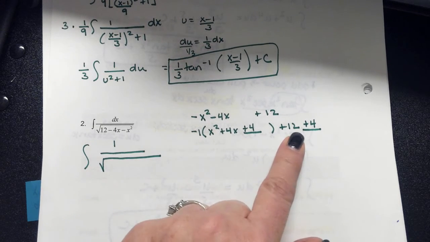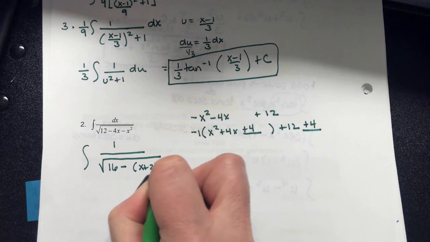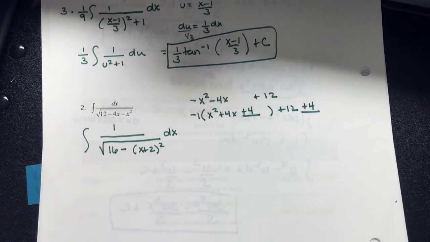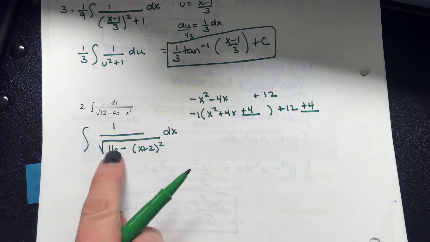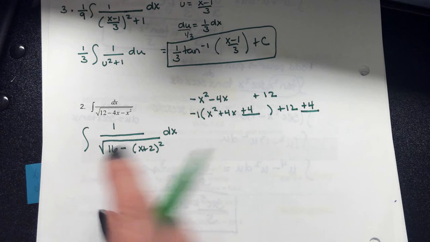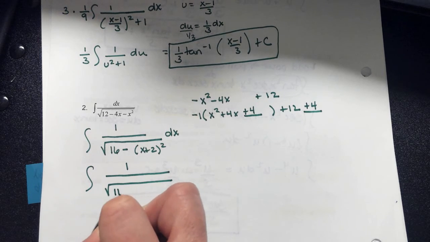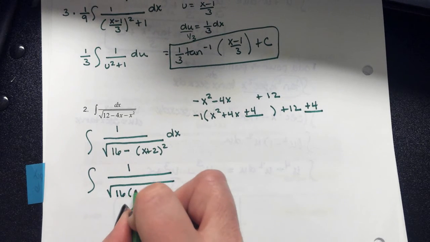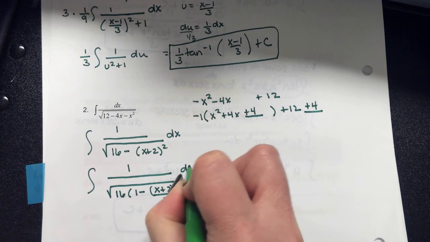And I'm just going to rearrange this, putting my 16 first, minus x plus 2 to the second dx. Which inverse trig could I possibly set this up as? Inverse sine. But again, what does this constant have to be in order to be an inverse trig? Inverse sine, it has to be a 1. So I'm going to have to factor a 16 out underneath of this radical. So I'll have 1 minus x plus 2 to the second over 16 dx.